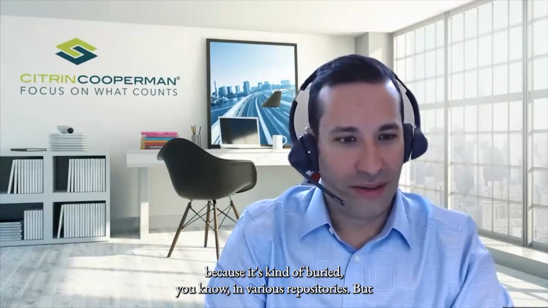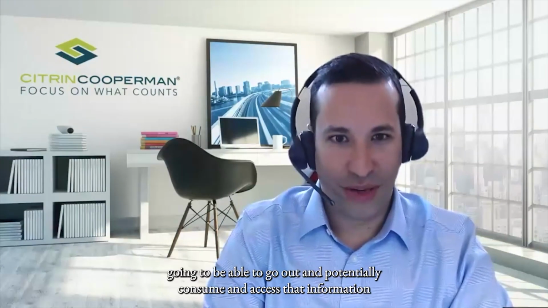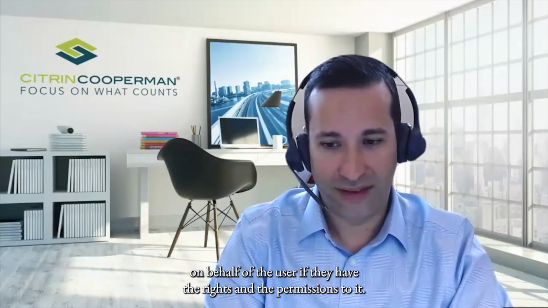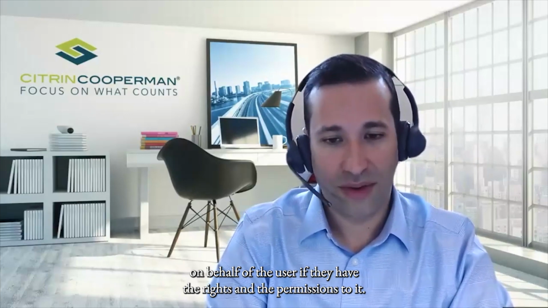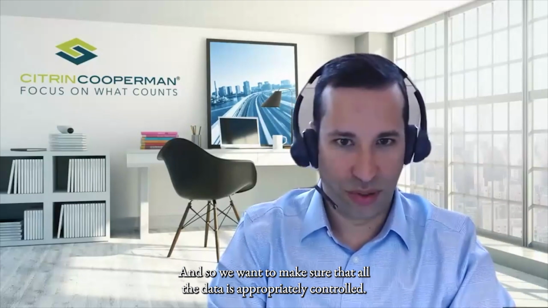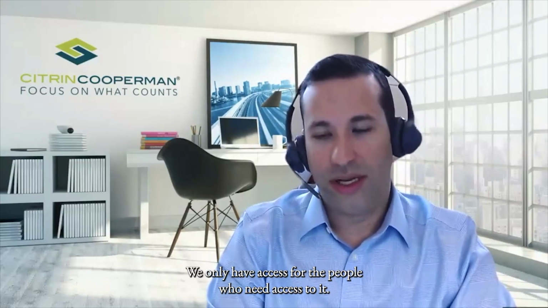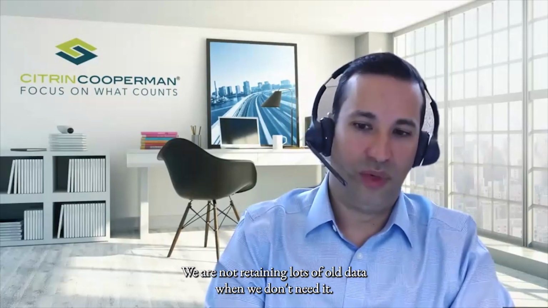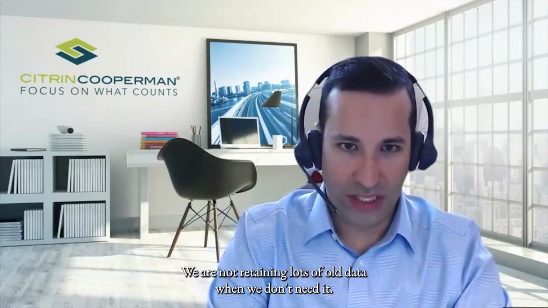But M365 Copilot is going to be able to go out and potentially consume and access that information on behalf of the user if they have the rights and the permissions to it. And so we want to make sure that all the data is appropriately controlled. We only have access for the people who need access to it. We are not retaining lots of old data when we don't need it.